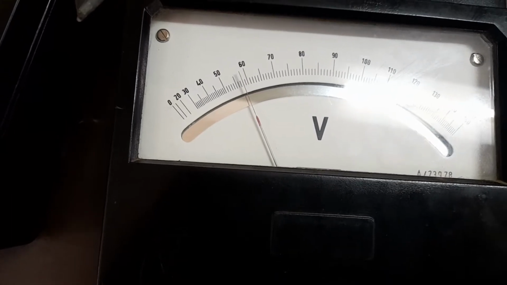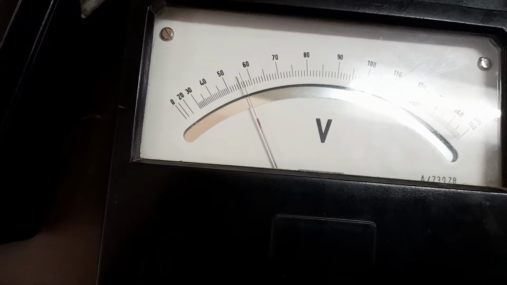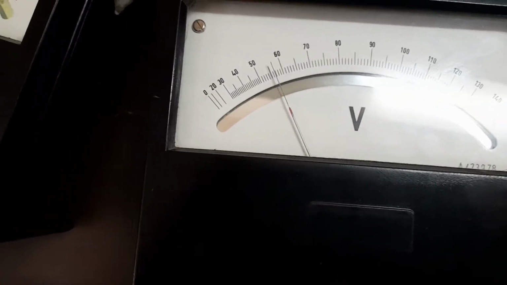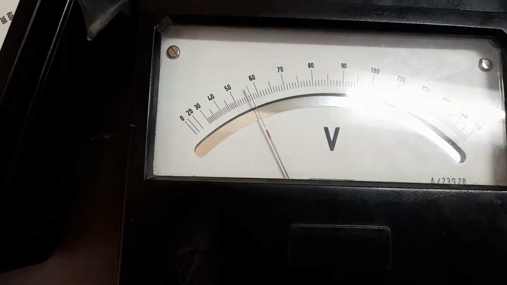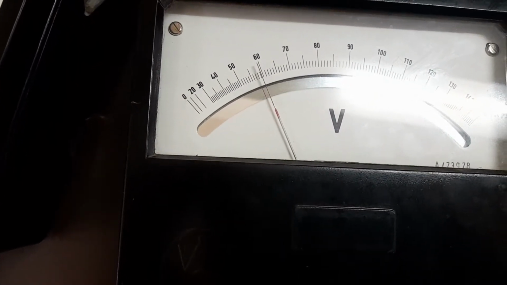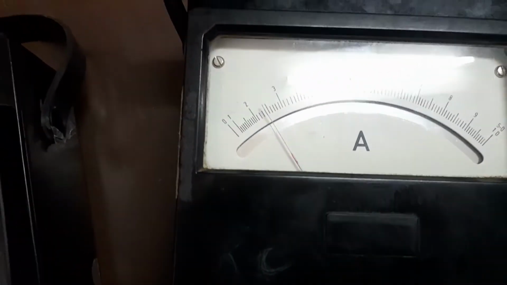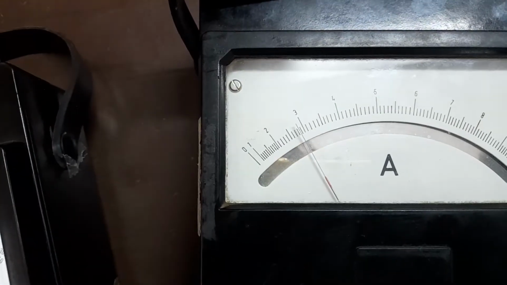So the minimum voltage it is showing is 56 volts and maximum voltage it is showing is 58 volts, 59 volts maximum. And similarly, the current minimum and maximum.